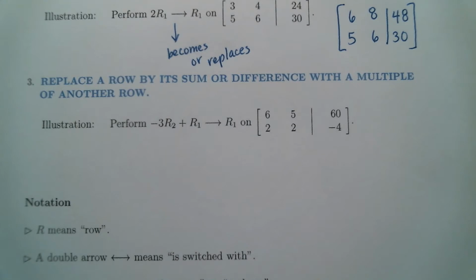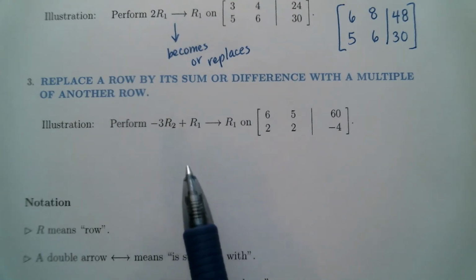You are allowed to replace a row by its sum or difference with a multiple of another row. That's a lot to take in. Replace a row by its sum or difference with a multiple of another row. So let's look at the illustration. We've got an augmented matrix here, and this is what we're being asked to perform.